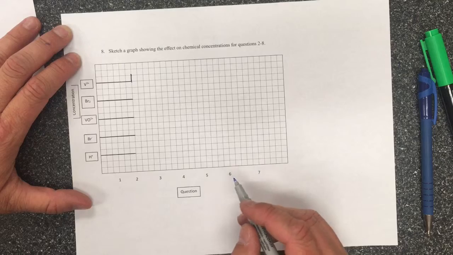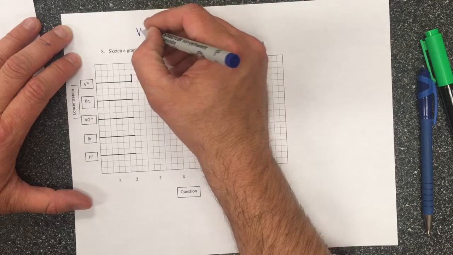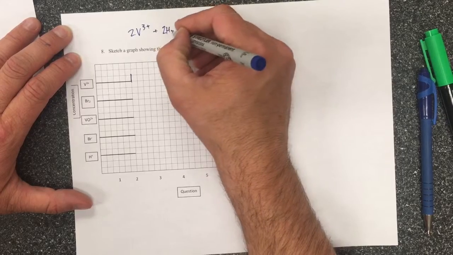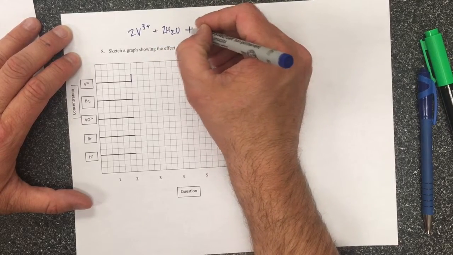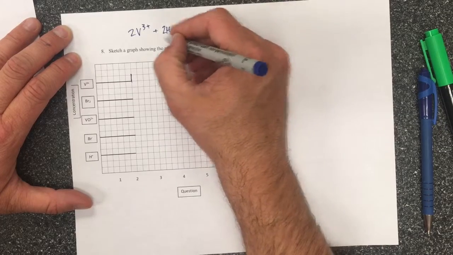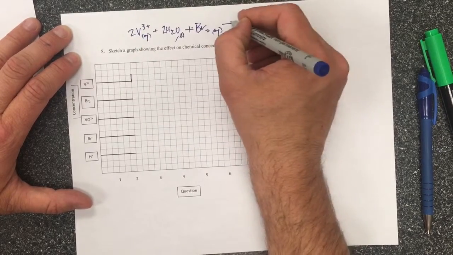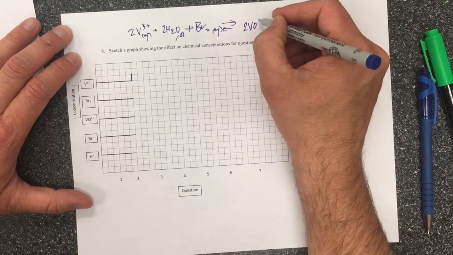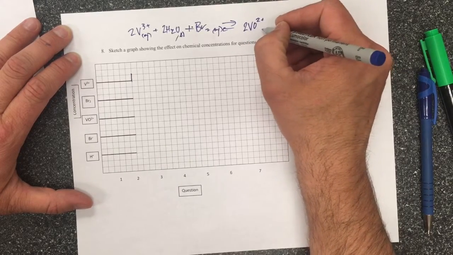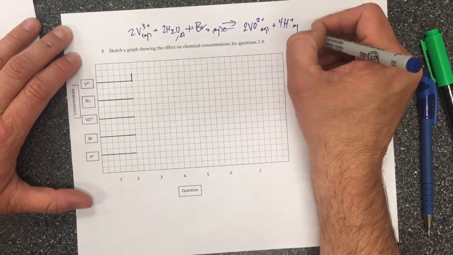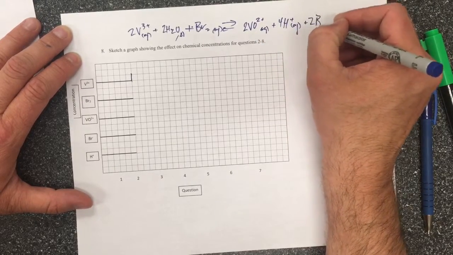Remember we've got 2 vanadium 3s plus 2 waters plus bromine, aqueous, in equilibrium with 2 of the vanadium oxide ions and 4 acid particles and 2 bromides.